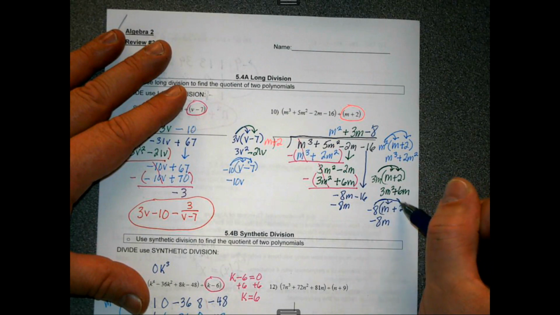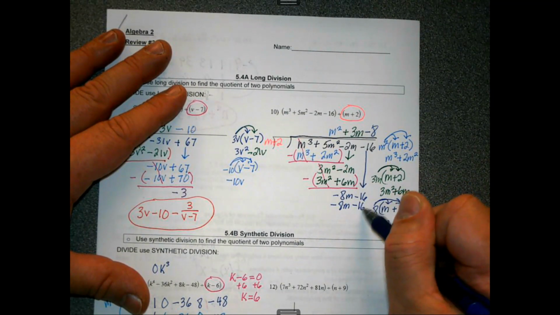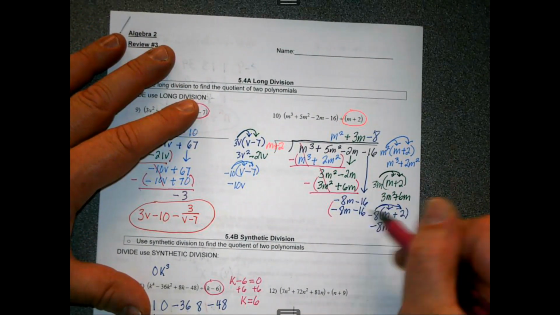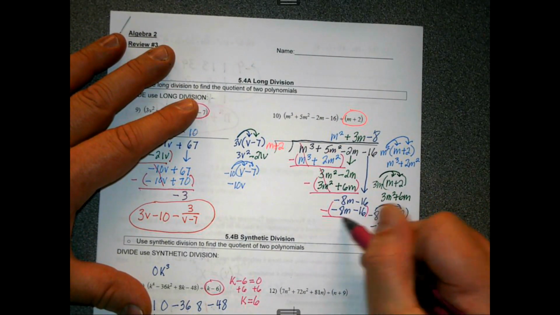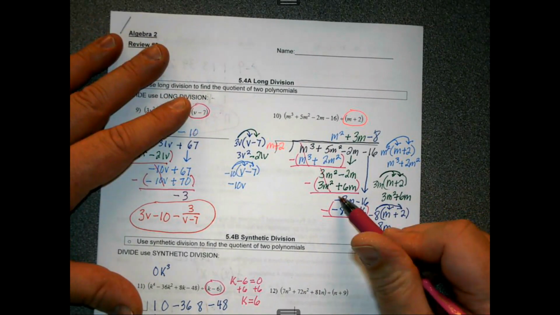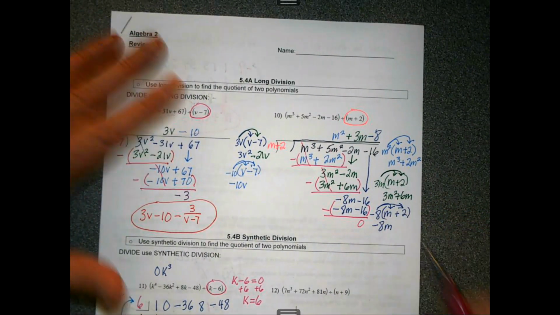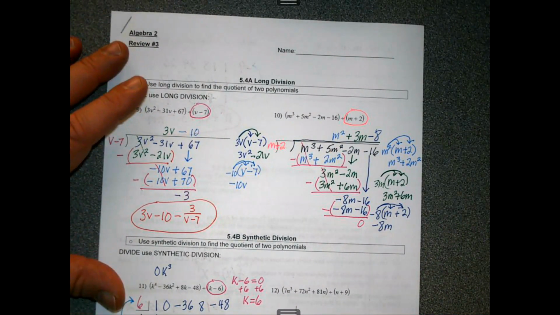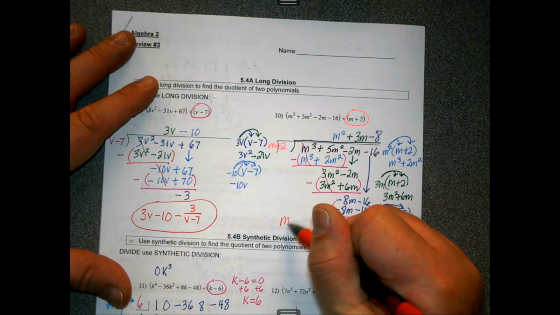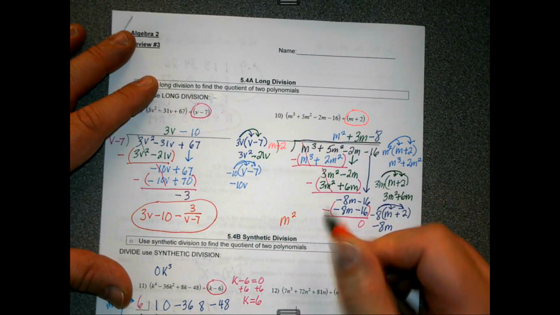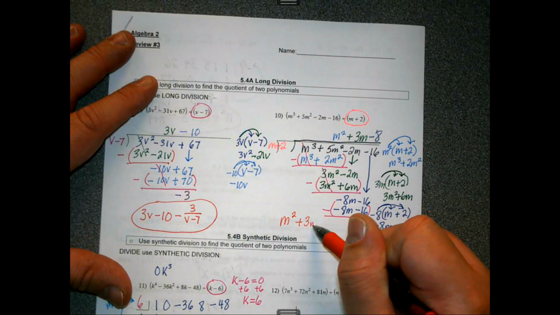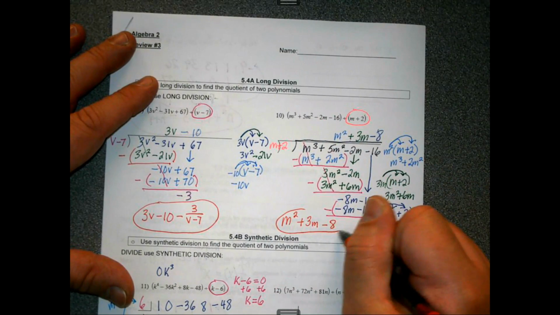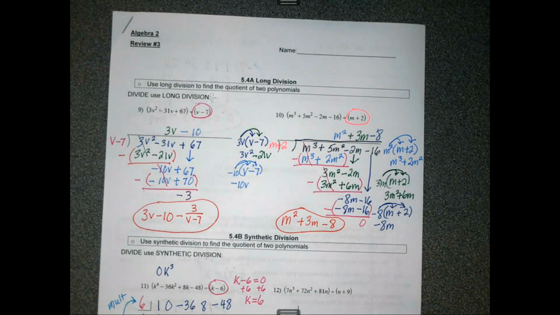Distribute negative 8 to positive 2, negative 16. When I subtract this entire quantity, all of this eliminates to 0. So I have no remainder. So my answer, m squared plus 3m minus 8. And there you go.